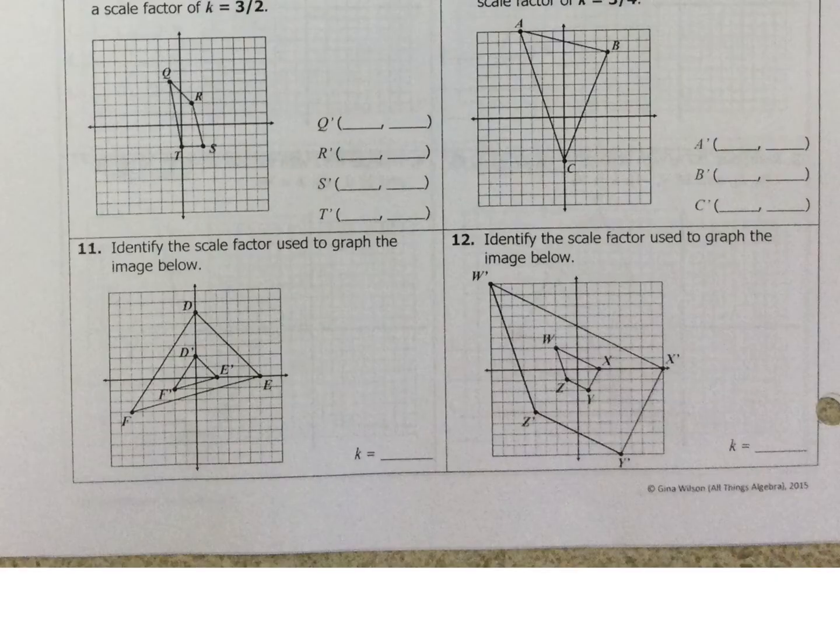At the bottom of this page, we're going to do the opposite. It has given us both images. This is our pre-image, and this is the second image. And we're going to figure out what that scale factor is, what K equals. Clearly, we have a reduction, which means we're going to have a fraction, a small number. So I'm going to pick a point. I'm going to pick D. You can pick any point, and I'm going to write the coordinates.